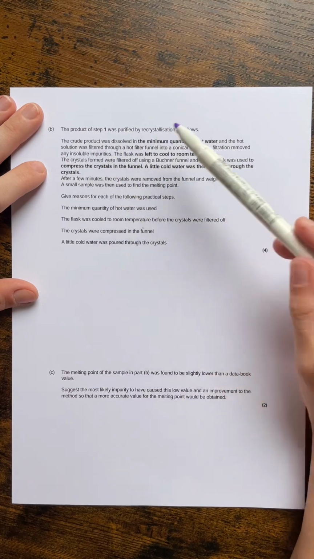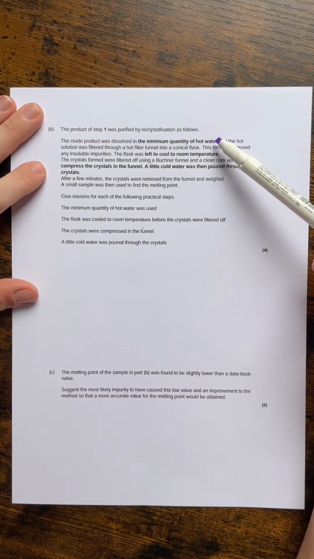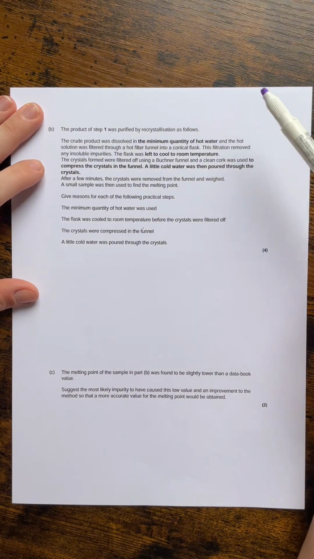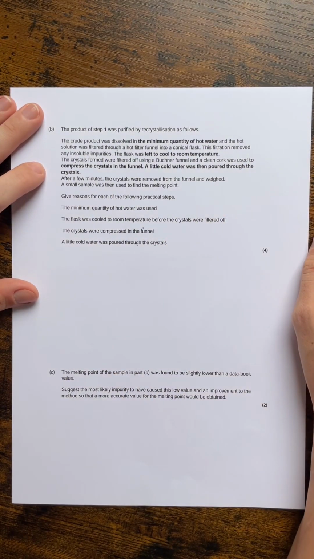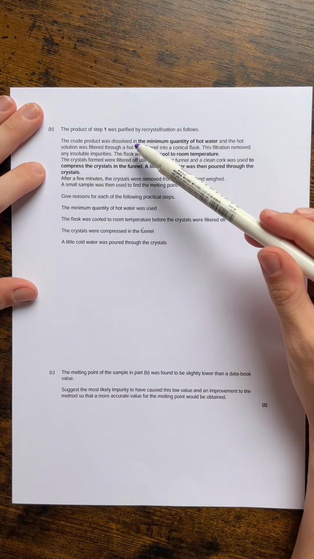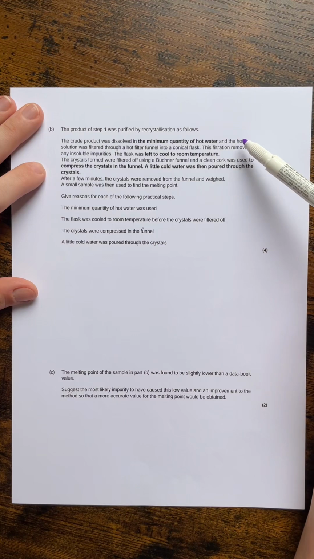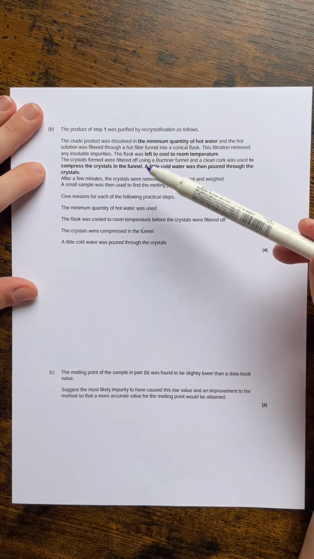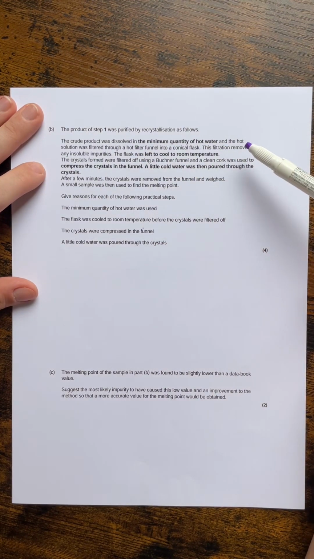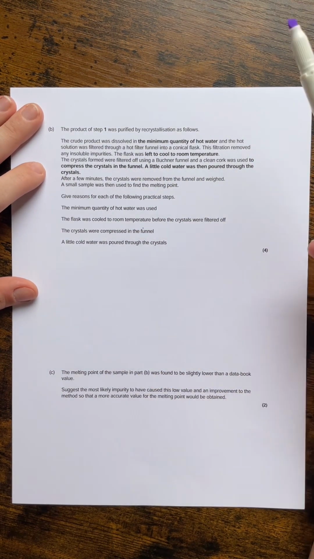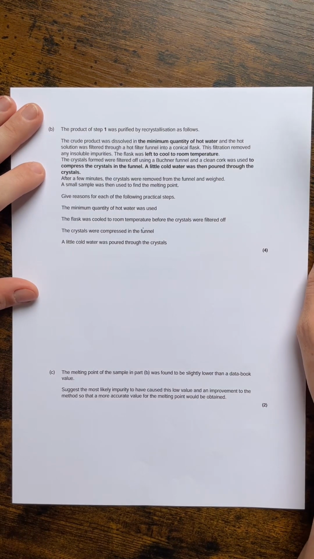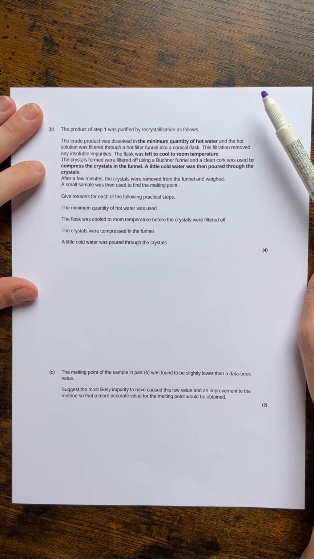Once we've dissolved the crude product in the minimum quantity of hot water, the product that we want to recrystallize is dissolved. So if we then filter it hot, anything that hasn't dissolved, our insoluble impurities, will be removed at that point, which is why we need to filter it hot, because if you were to pour your hot solution through a cold filter funnel, immediately the solution will cool down, and then some of the product that is dissolved will not be dissolved anymore. It will come out of the solution, and then it will be trapped in the filter paper, in the filter funnel, and we're going to lose a lot of our product.